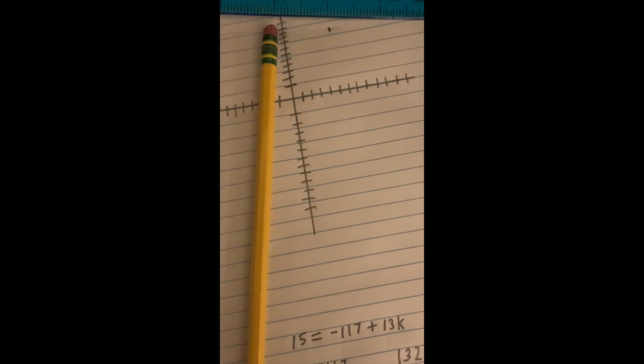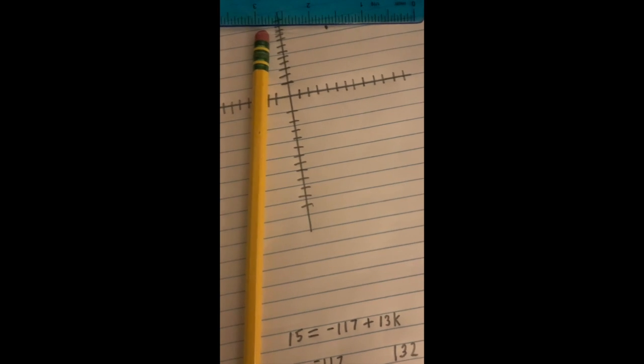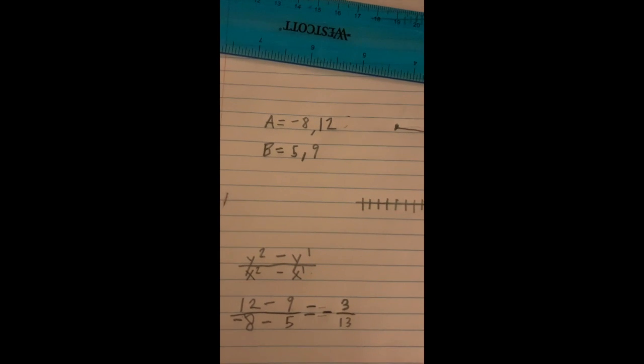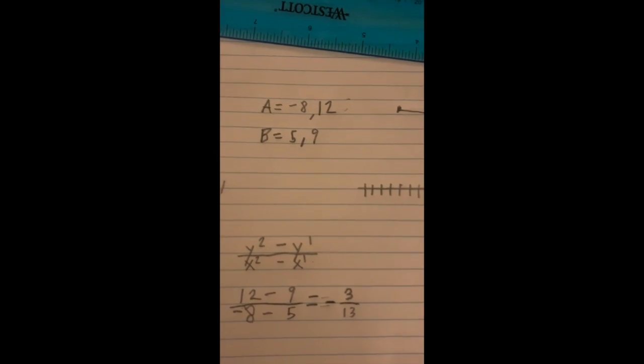come together for a straight line. And you can use a ruler and make a line for these. I don't know if I'll be able to do this one-handed. Good enough. And here is the line, and this would be the shortest for AC plus BC. And that would make A (-8, 12), and B (5, 9).